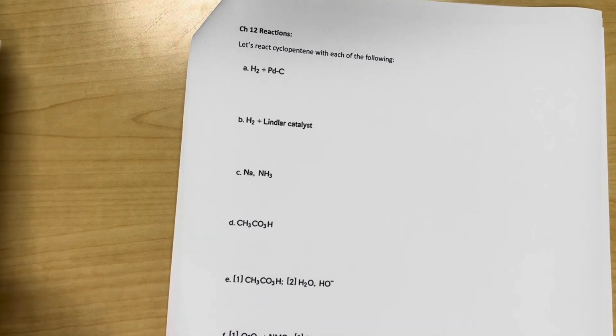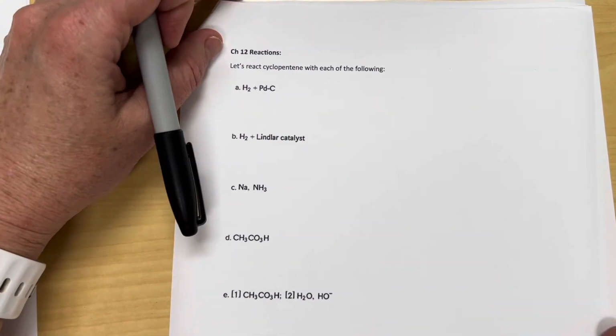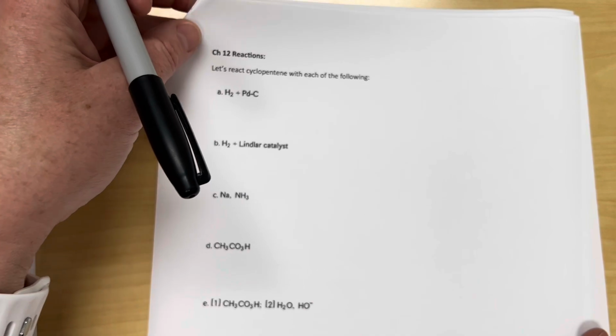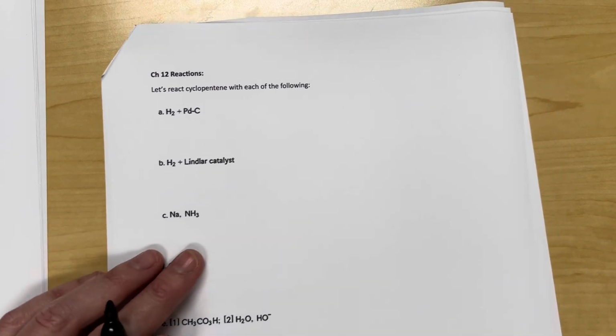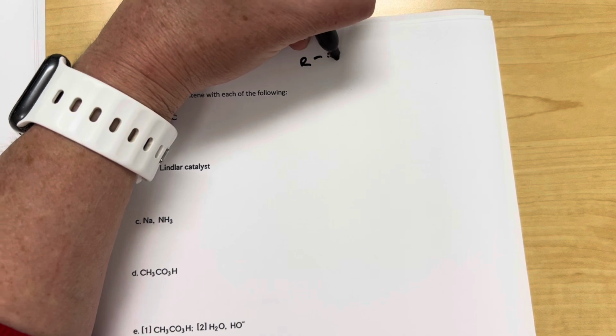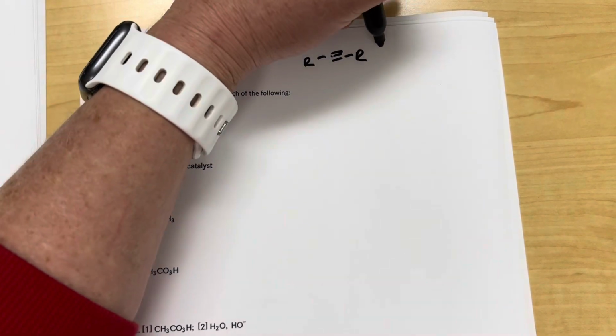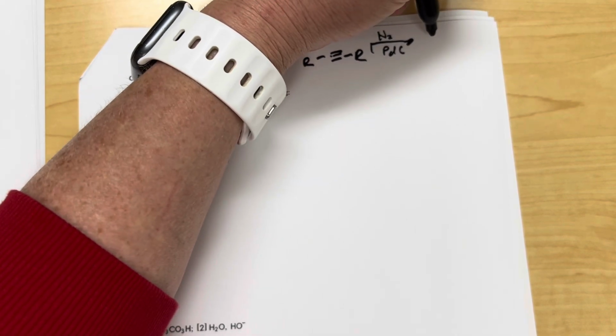Just chapter 12 reactions. A lot of them were relatively straightforward. The reductions were relatively straightforward. And just to remind you, if we had an alkyne and we reacted it with H2 and Pd/C, we got the alkane.